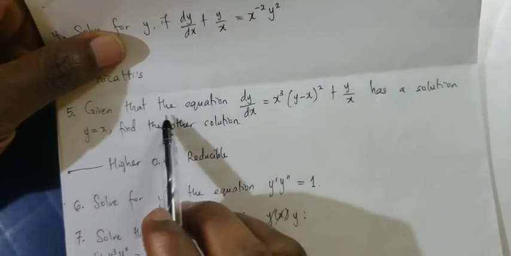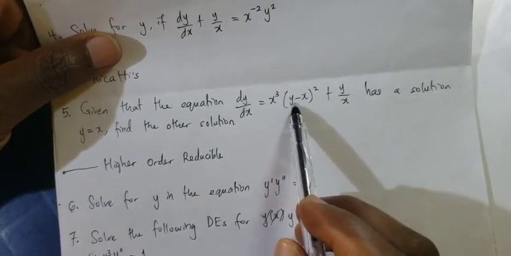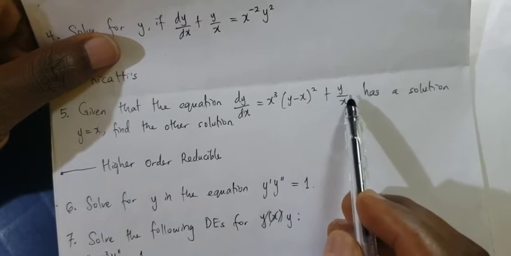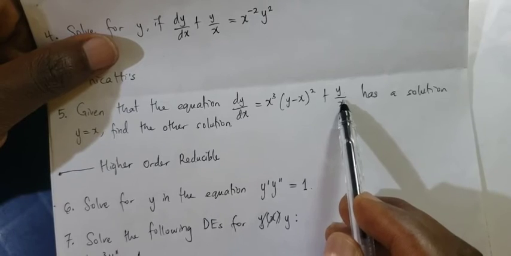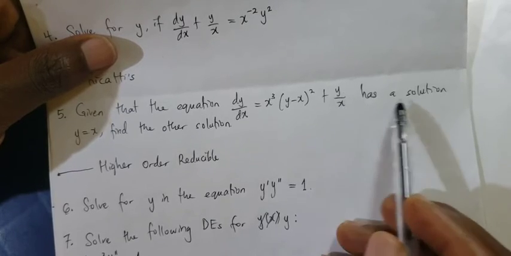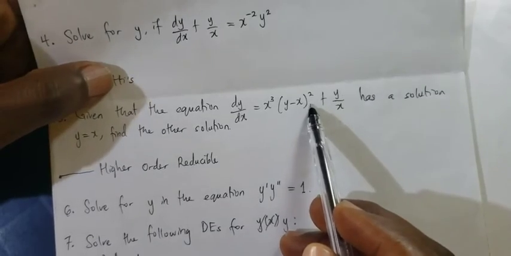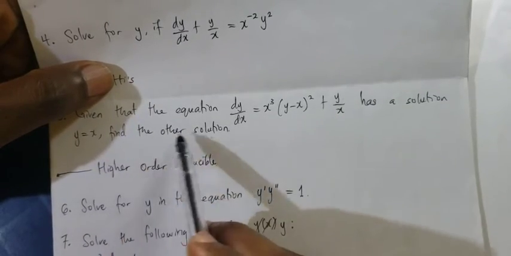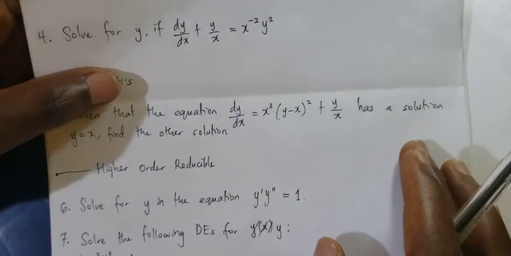So that's exactly the problem we have here. The problem says that, given the equation, which is obviously a Riccati equation, is equal to all of this, it has a solution y equals x. We're going to rearrange this so that you see it's a Riccati equation. Then you are asked to find the other solution.